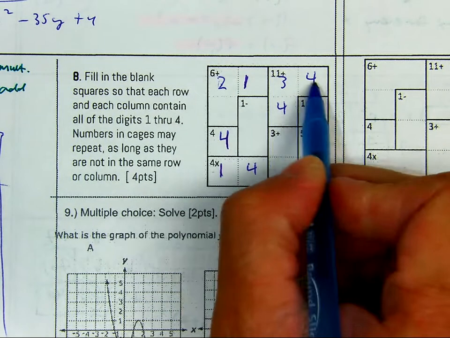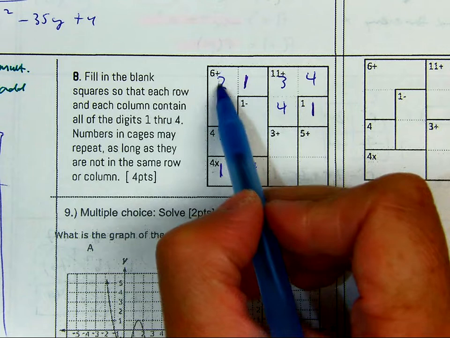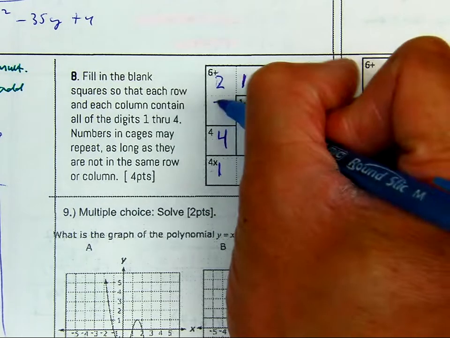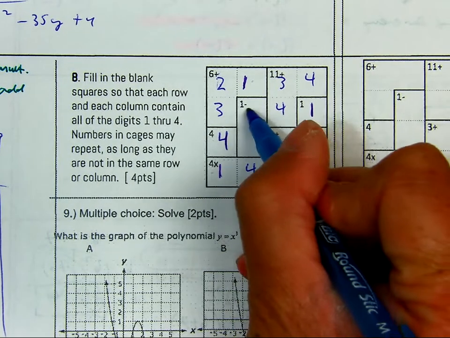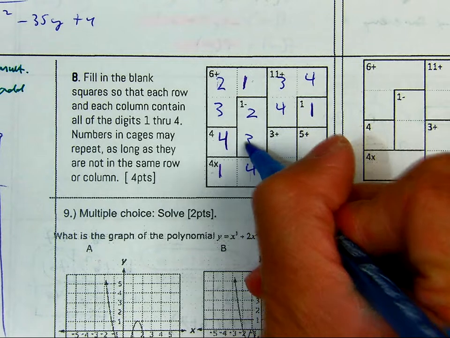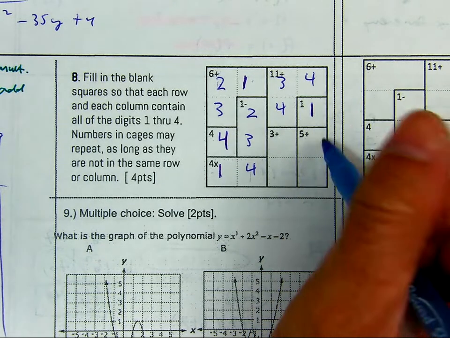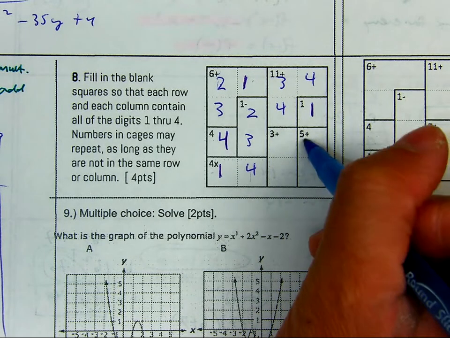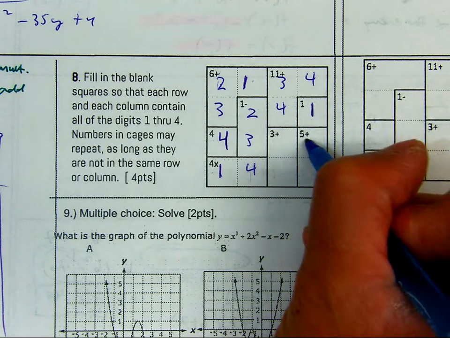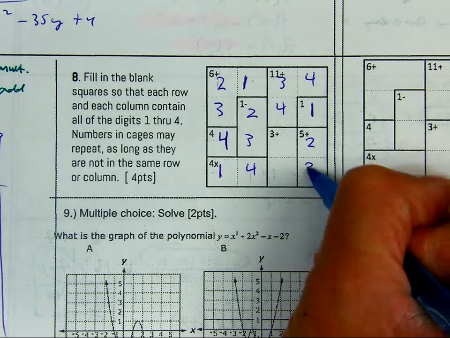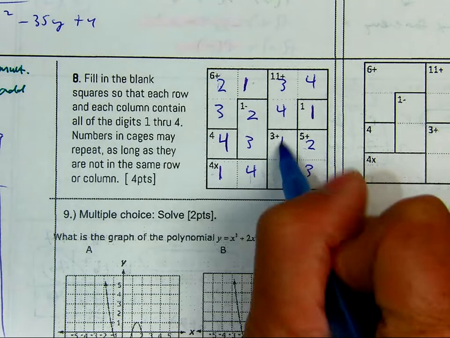I need 3 numbers that add up to 6, so I just need a 3 there, and you know that because you're missing a 3 there. Missing a 2, and we're missing a 3. 2 numbers that add up to 5, that would be 3 and 2. There's a 3 there, so I have to put a 2. Missing a 3, and then missing a 1, missing a 2, and those add up to be 3.